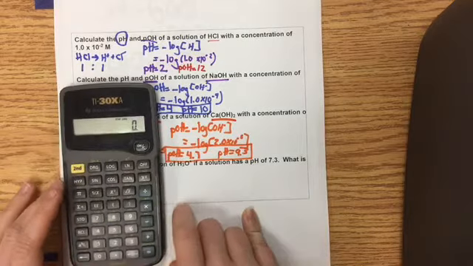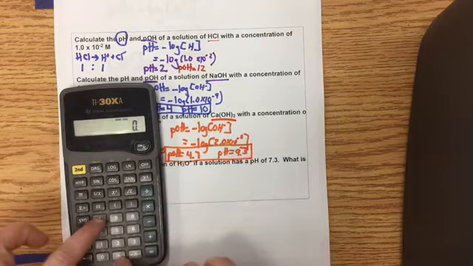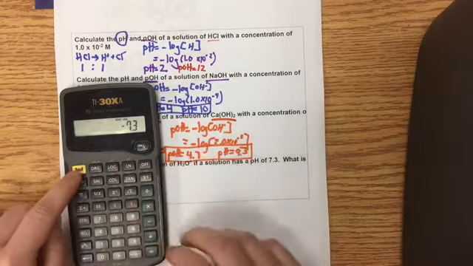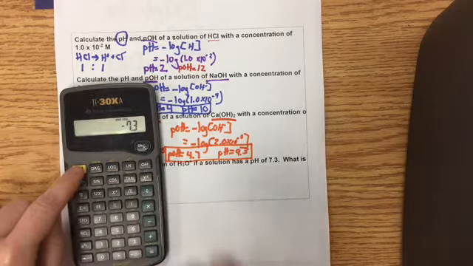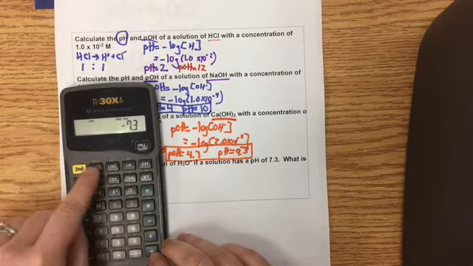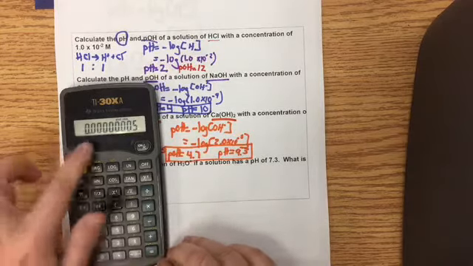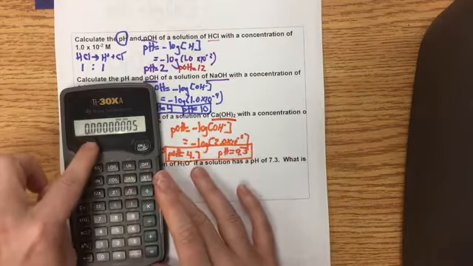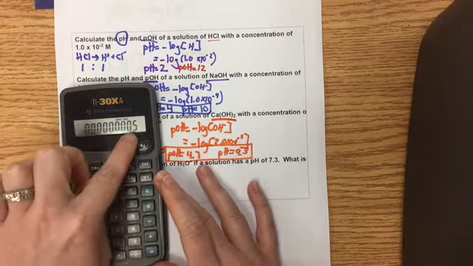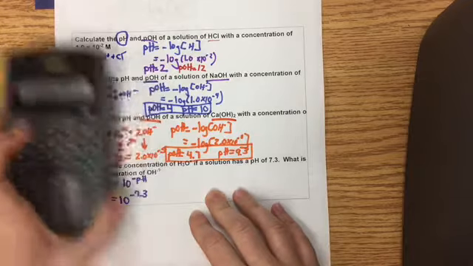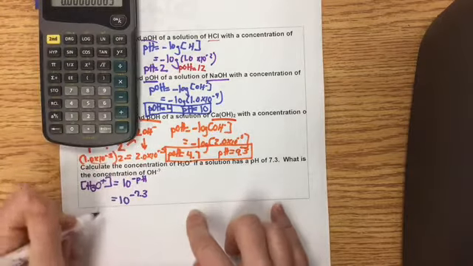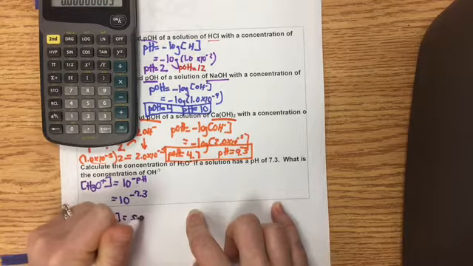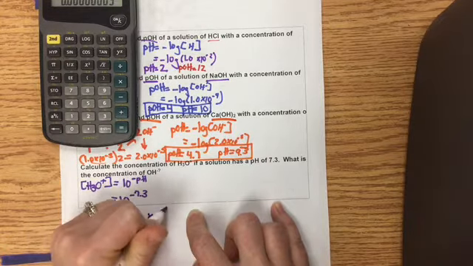Okay, so in my calculator, I'm going to type in 7.3 negative, and I'm going to take that to the 10 to the x. So in this calculator, I'm going to hit second and then 10 to the x, and so I get 0.00000005. Okay, so if I count that back, 1, 2, 3, 4, 5, 6, 7, 8, I get 5.0 times 10 to the negative 8. So I get that my concentration of H+ equals 5.0 times 10 to the negative 8.